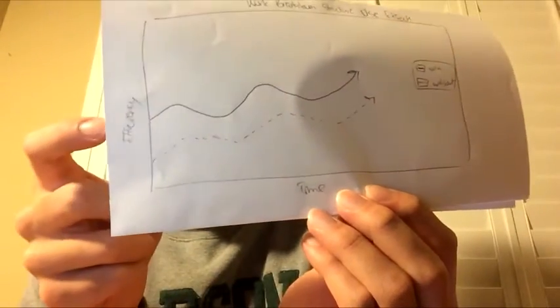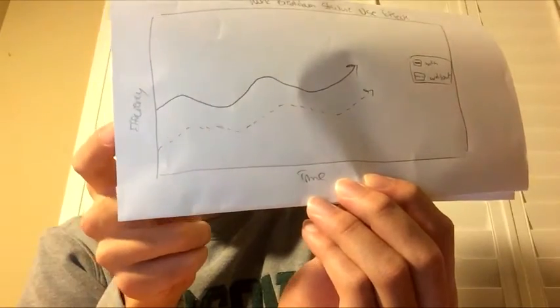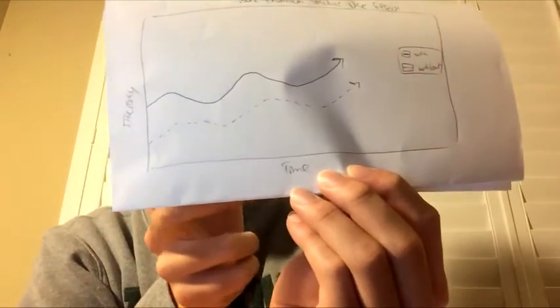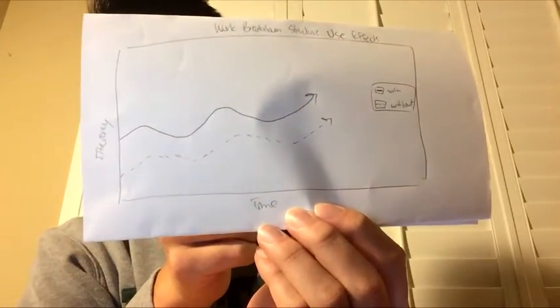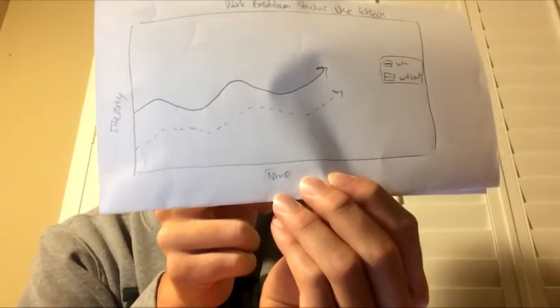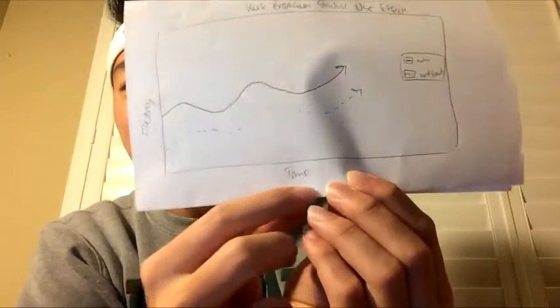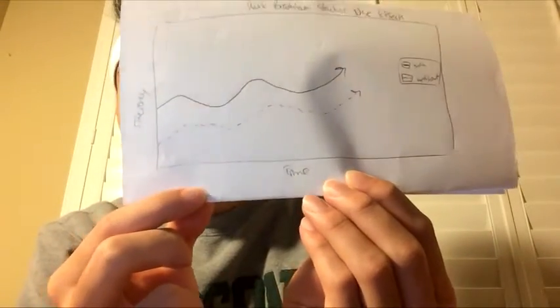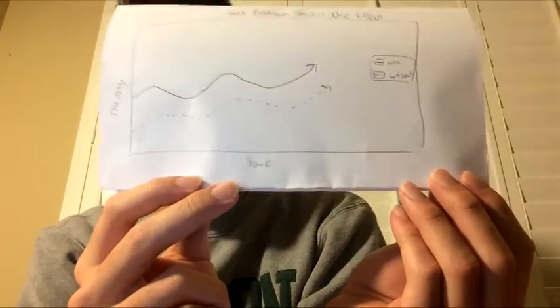The axis label efficiency shows that because the solid line is higher than the dotted line, companies that actually use my solution of work breakdown structure planning techniques will have a higher efficiency as time progresses, as a work day progresses, or over a span of months or something like that.